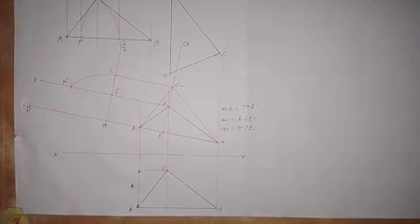So this is how you can use this alternative method to find the true shape of a triangular lamina. All you need to do is to practice.